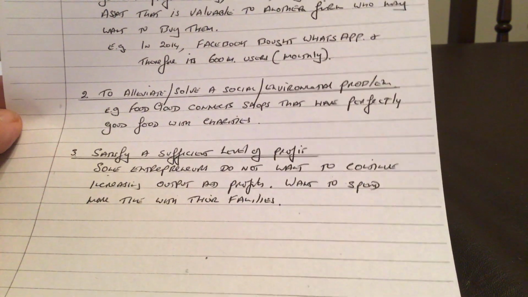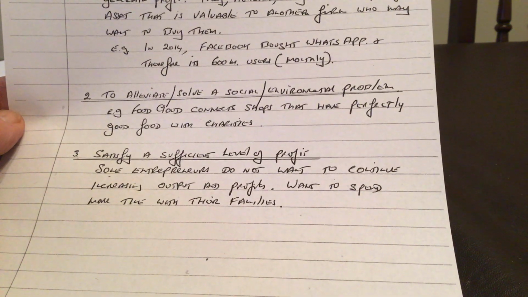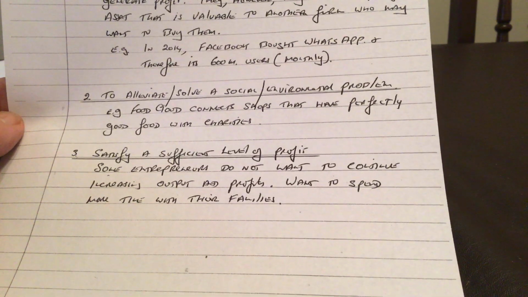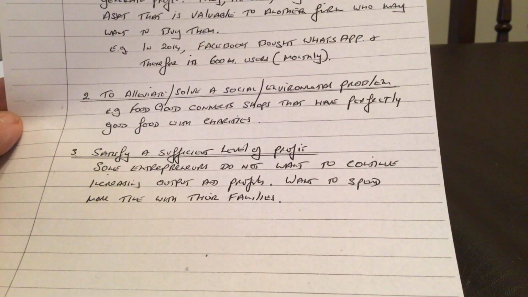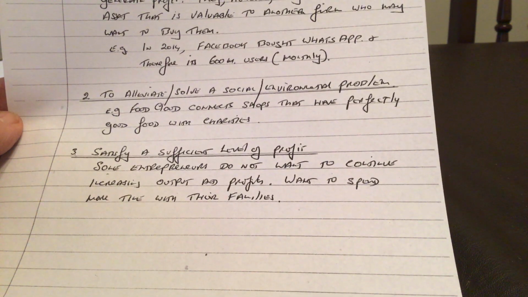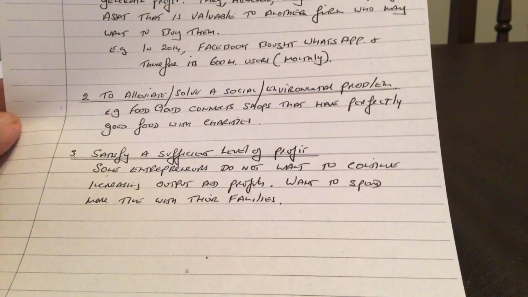Two, to alleviate or solve a social or environmental problem. For example, FoodCloud connects shops that have perfectly good food with charities. And number three, to satisfy a sufficient level of profit. Some entrepreneurs do not want to continue increasing output and profits. They want to spend more time with their families.